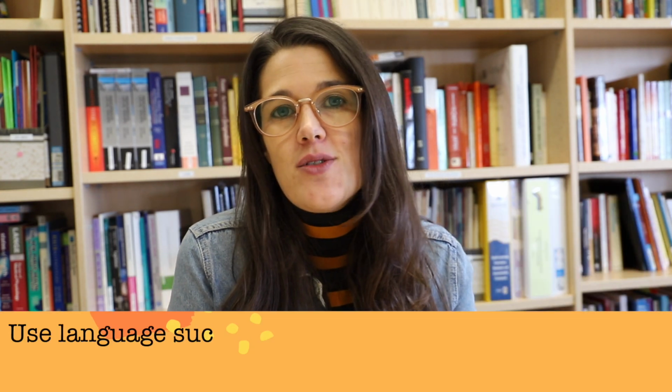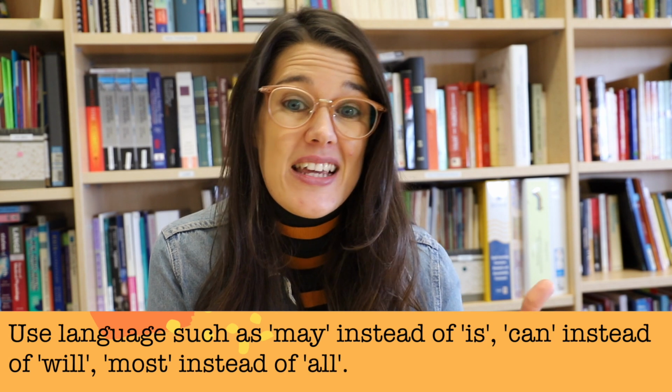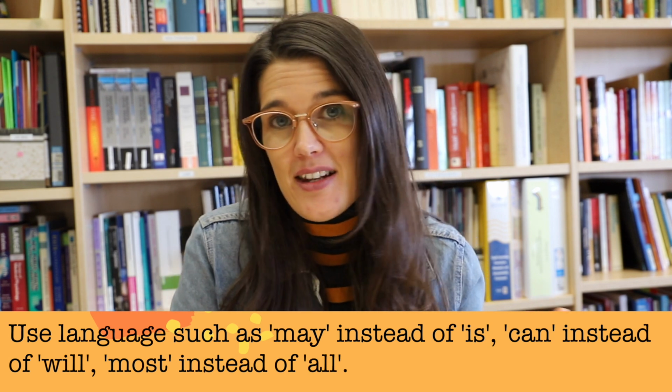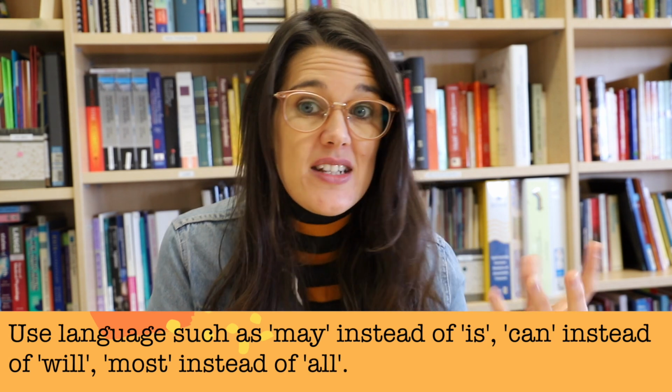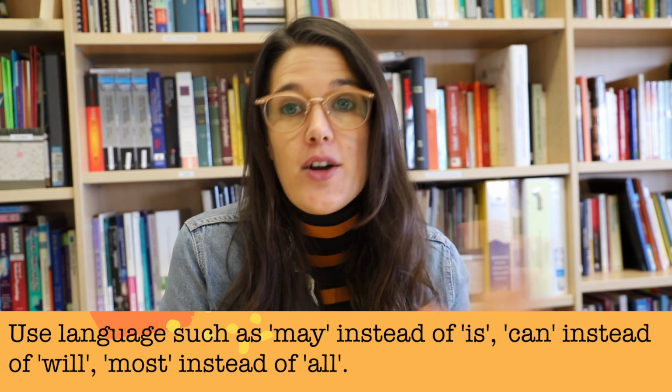We can use words that suggest the majority without discounting those who fall outside of it by using words such as may instead of is, or can instead of will, or most instead of all. So I could rephrase my statement to most Australians love a barbecue.